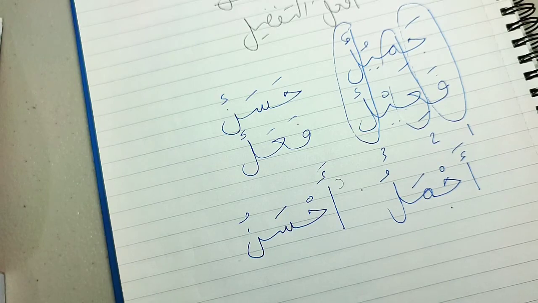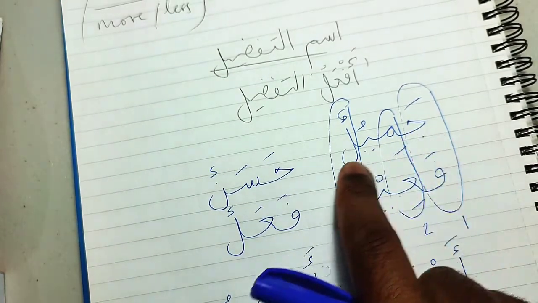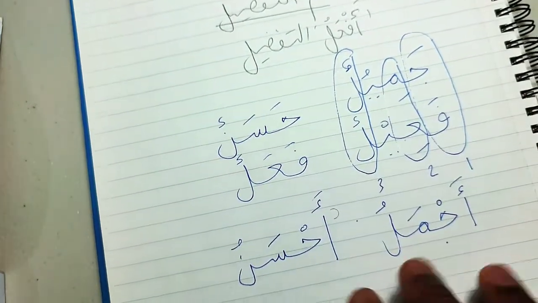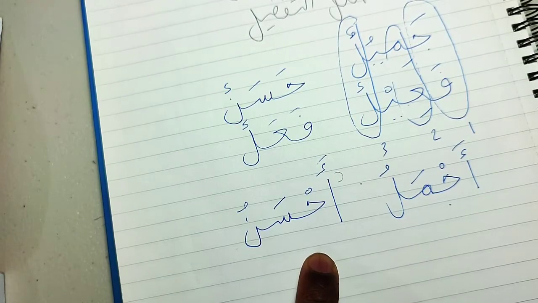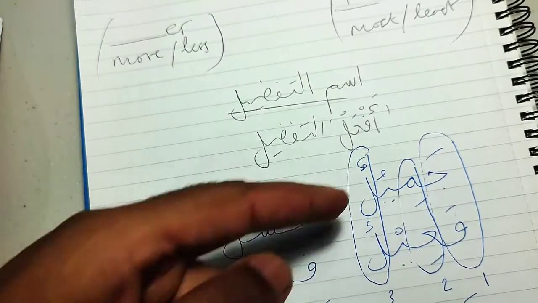Okay, this is what we're going to have as homework. We're going to have adjectives that come on the same scale as fa'ilun, jamilun, kabirun, tawilun. So we know how to do that. And then hasanun is ahsan. Okay. So you need to know what the root letters are so you can match them onto the scale.